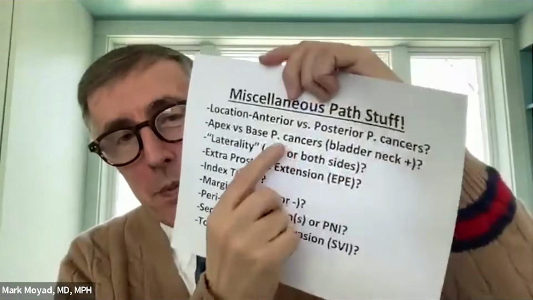How about apex versus base? People don't realize in the prostate, maybe you can tell me, why did they name the apex the bottom of the prostate? The base is supposed to be at the bottom and the apex is supposed to be the top, and in the prostate, the apex is the bottom. But anyway, that's a whole other problem I have with the naming. Any comment on apex versus base prostate cancers?